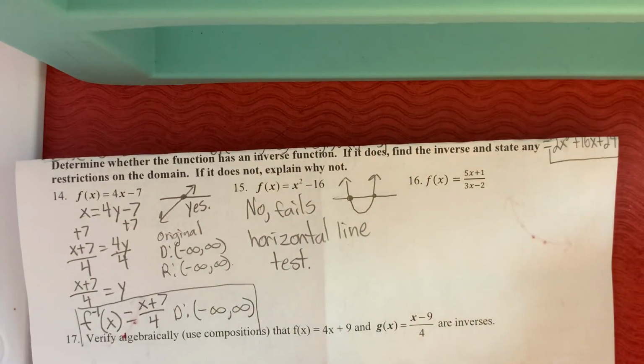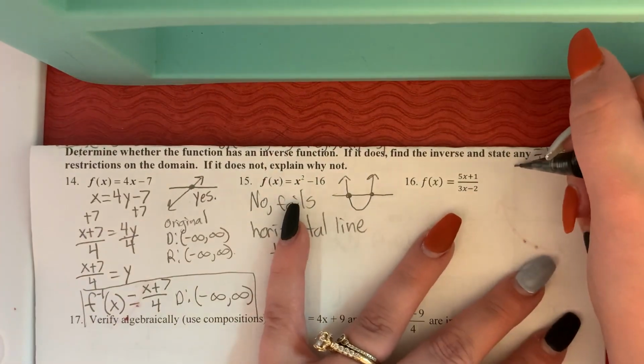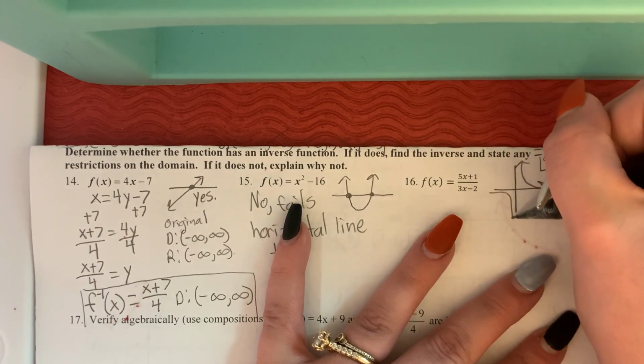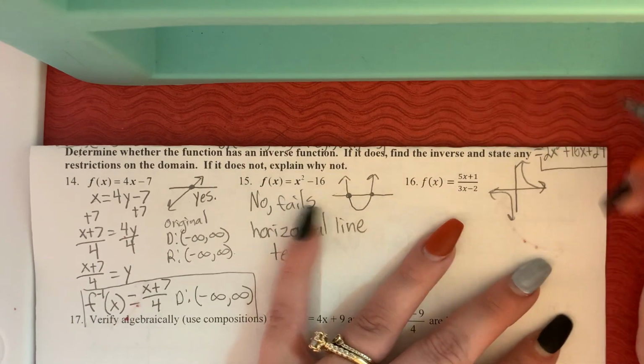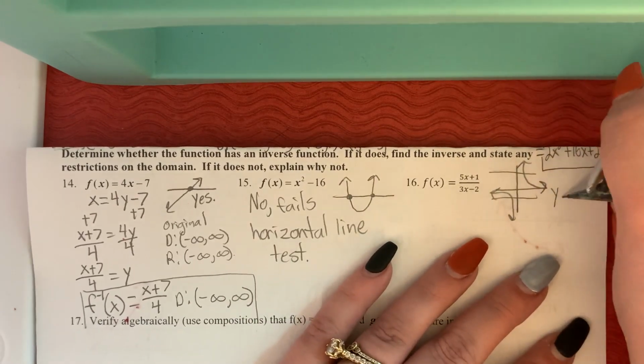Okay, and moving on to number 16, which is probably the trickiest out of these. I guess I have enough room. So this is actually a rational function. So hopefully we remember that rational functions look something like, this is not a great graph, but it looks something like this. And this is actually going to pass that horizontal line test because of the asymptotes. So yes, this is going to have an inverse.